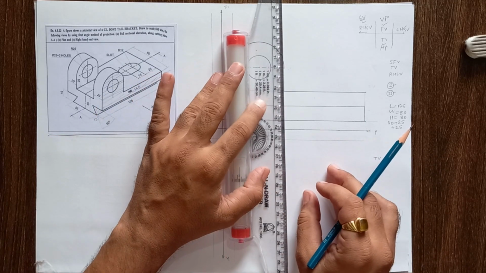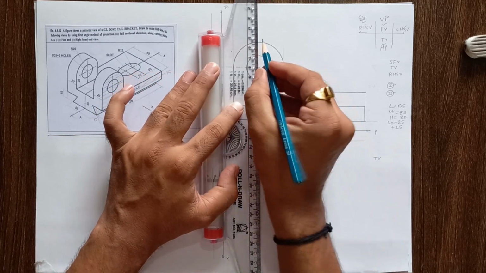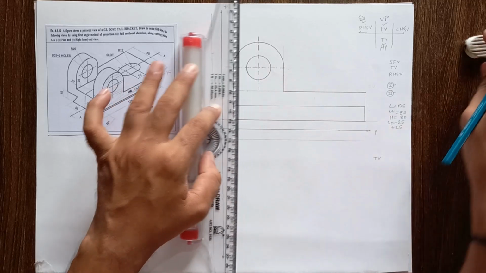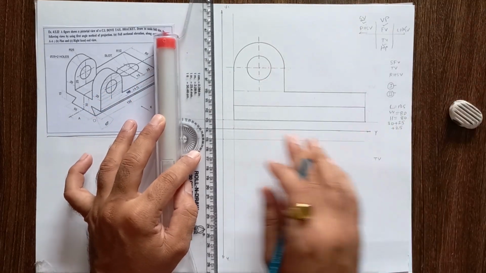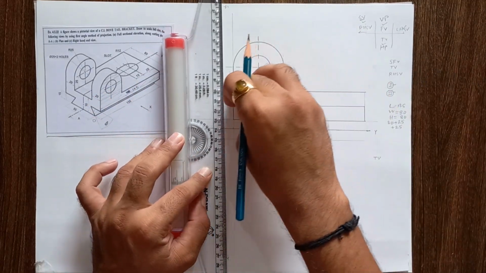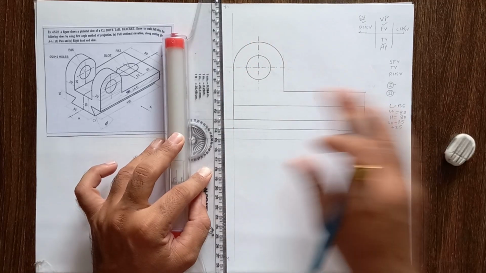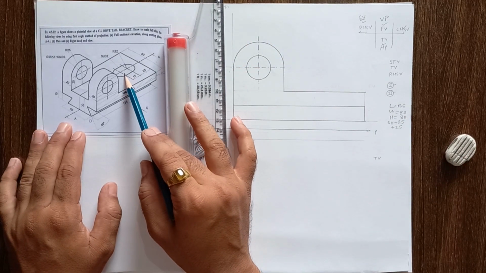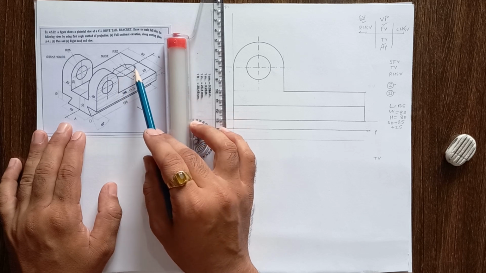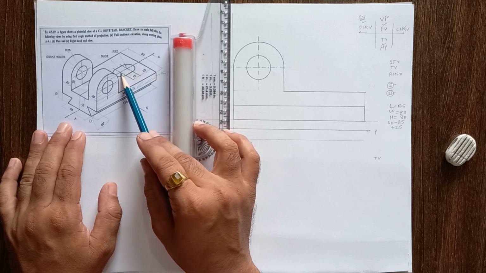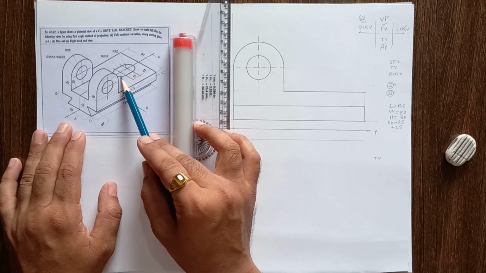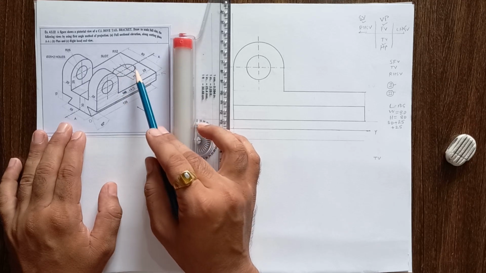Now draw the vertical center line. Now this slot is not visible from the front, so the dimension of the slot is given. First we will mark a center of that slot. The slot consists of two circular parts.